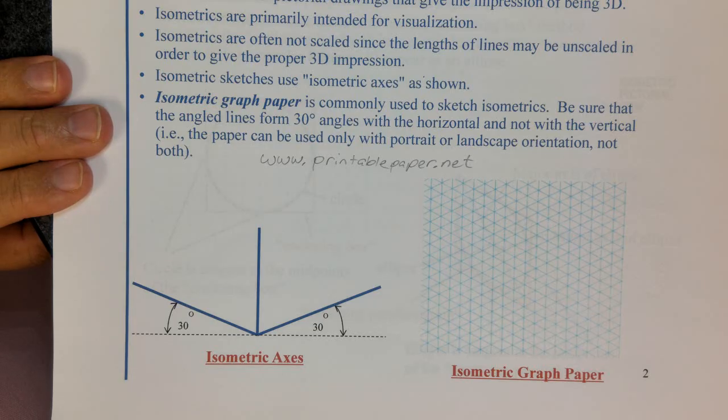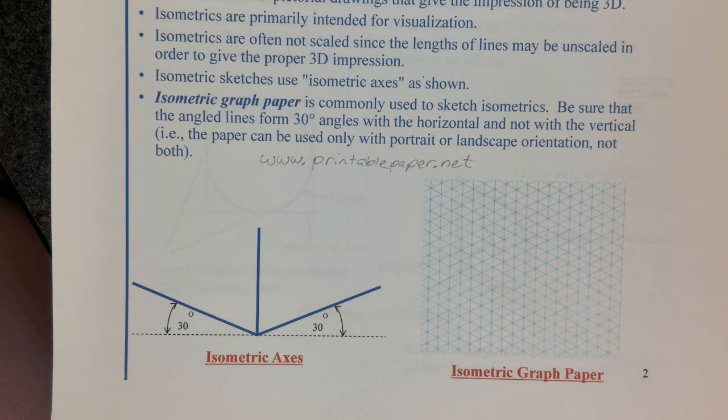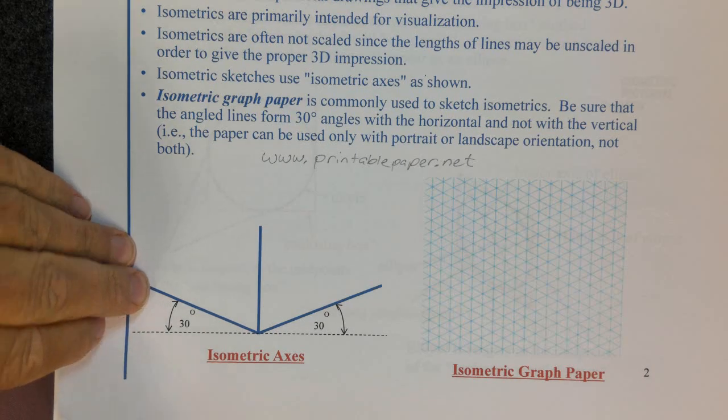Does that site ask for segment size? Yes, usually about a quarter of an inch. A quarter of an inch is a good size to work with, maybe an eighth of an inch. I think that's an option too. Okay? All right.